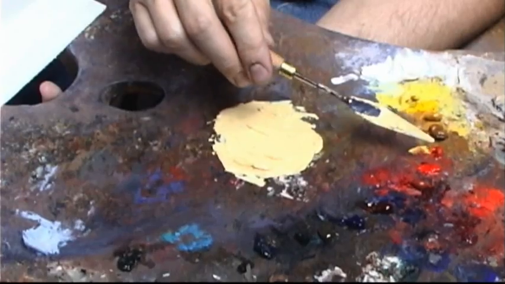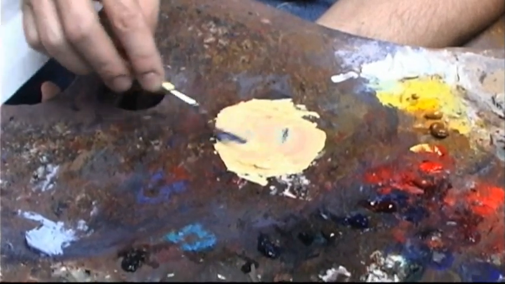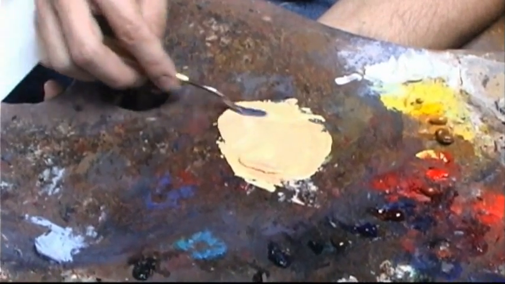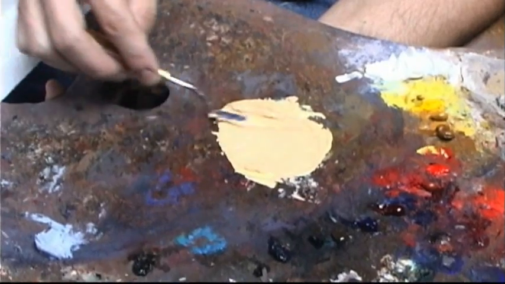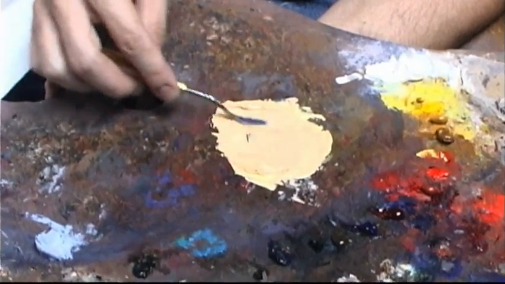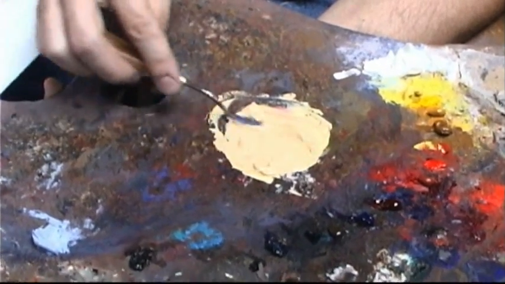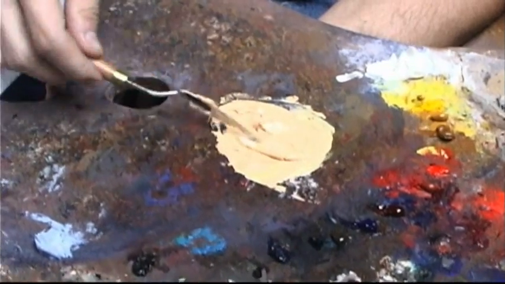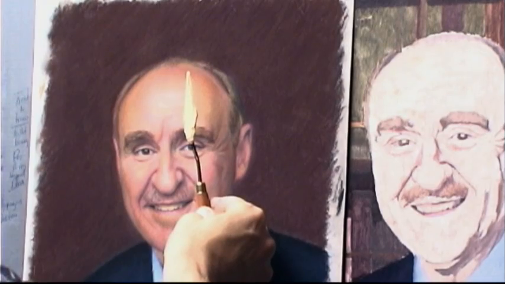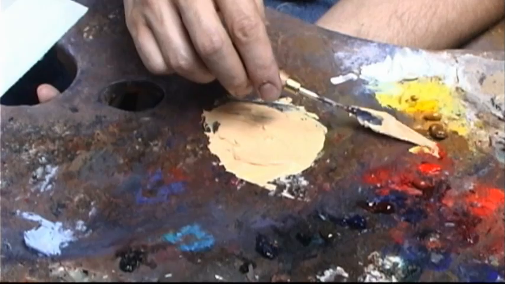So I'm going to go back here and add more vermilion red to it. These will not be the only colors I'll be using in my flesh, but it will be the colors that I'll be starting out with. You got to mix it in real good. Make sure all those paints are thoroughly mixed on the palette. And you can see I'm still quite a distance off from it. So I'm going to be having to add a good deal more vermilion to this mixture.